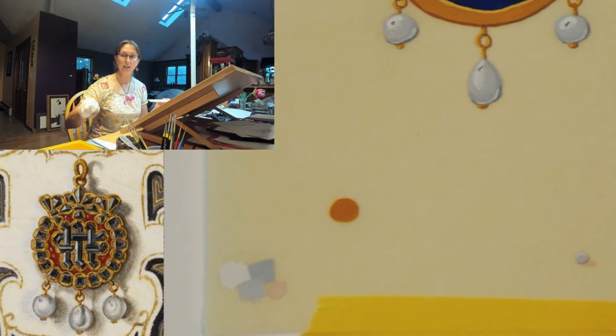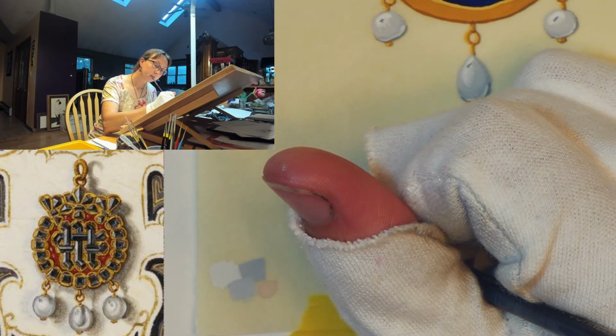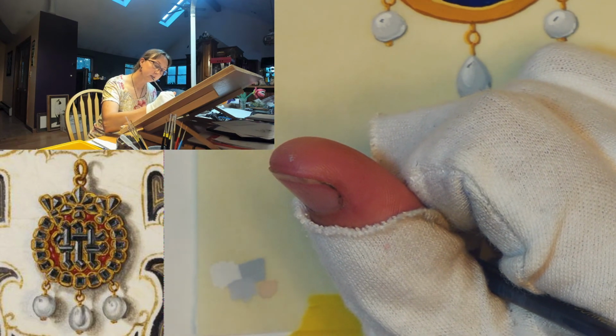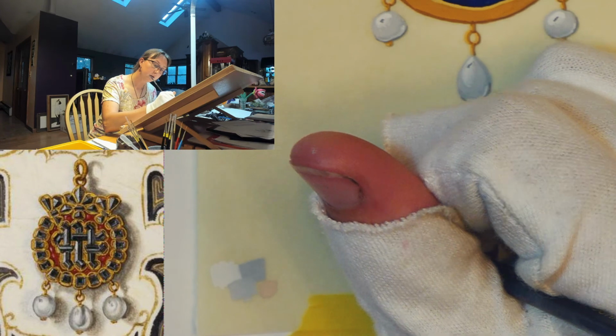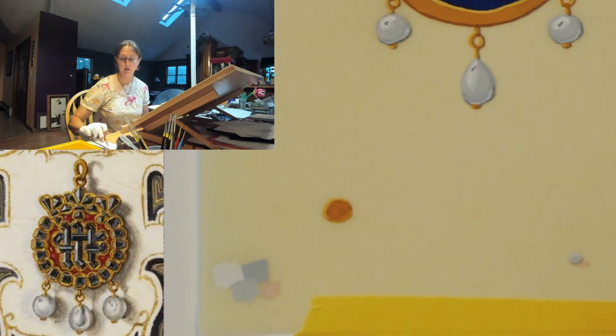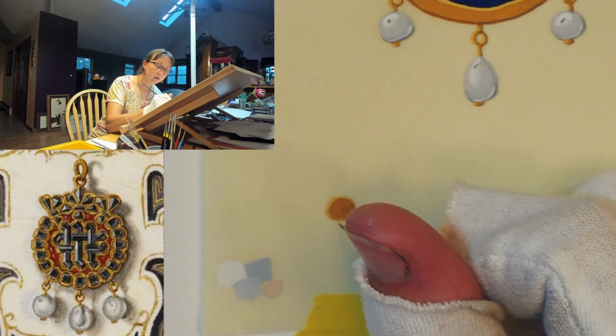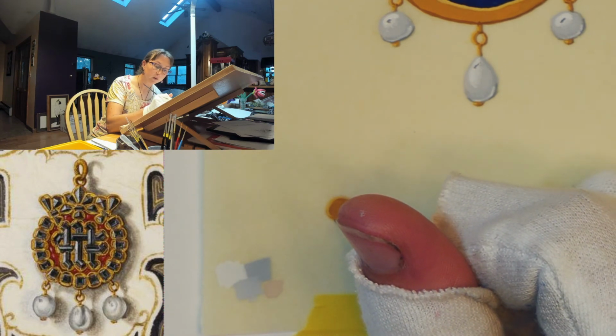And again, it's the same sort of thing. You still want the highlight on the top because it has that bright leading edge, and you'll want a shadow on the bottom. So there's your upper highlight. I have to give this drying time. And shadow on the bottom.